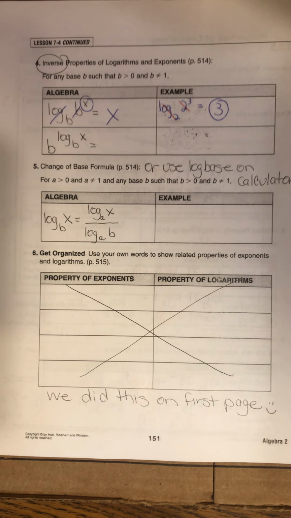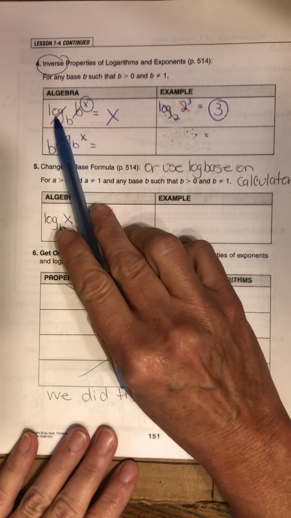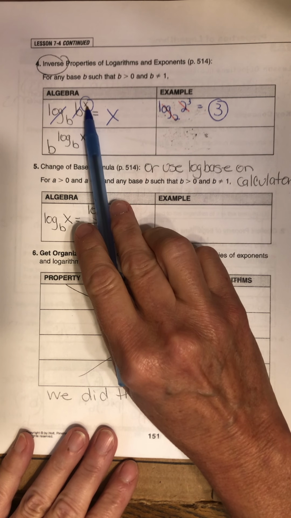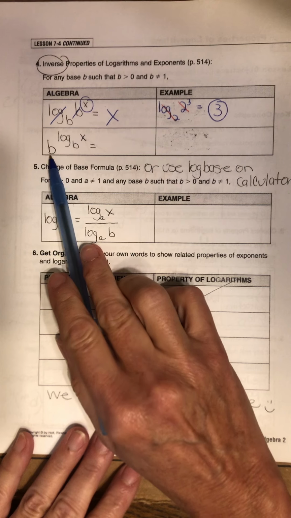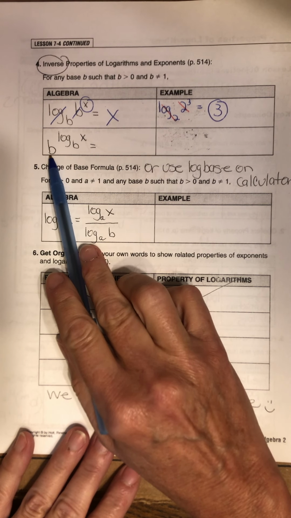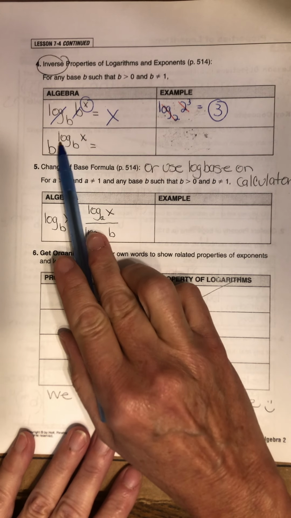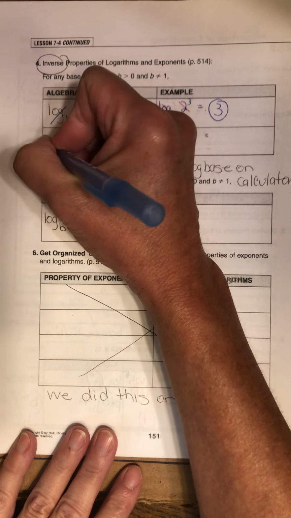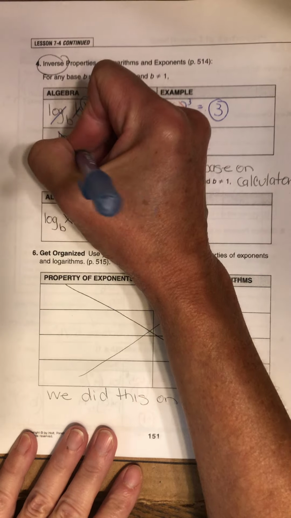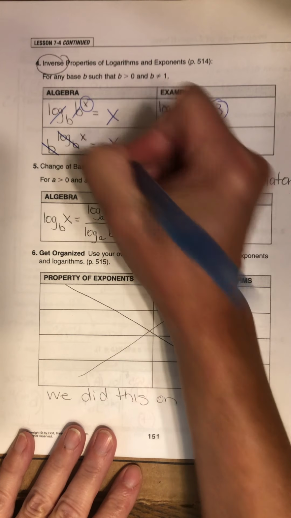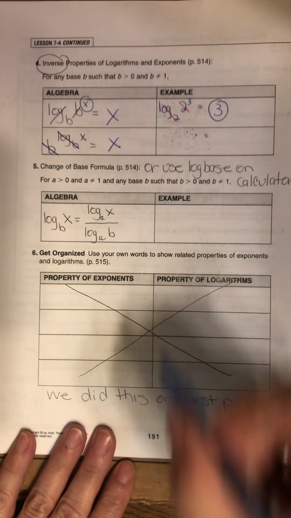It also works the other way around, where instead of starting with a log and then having an exponential expression, you start with an exponential expression that has a log. So b to the power of log base b of x: the base cancels out the log base and still leaves the x. So let's turn that around.